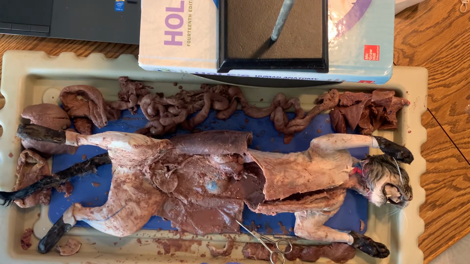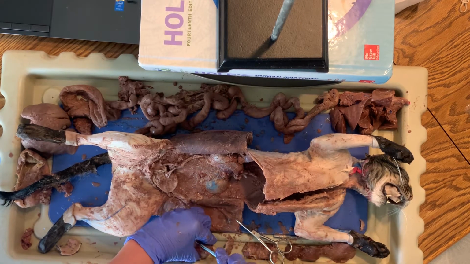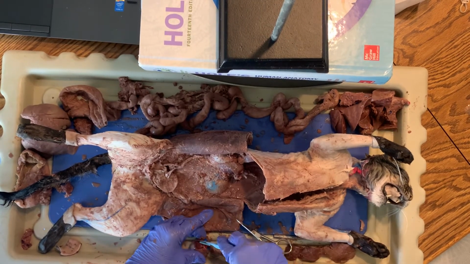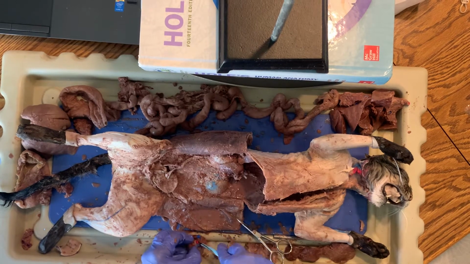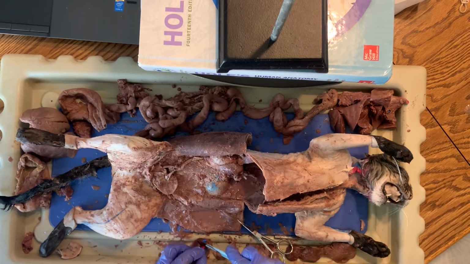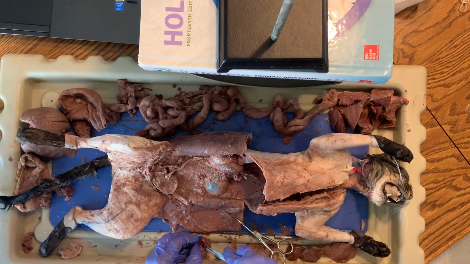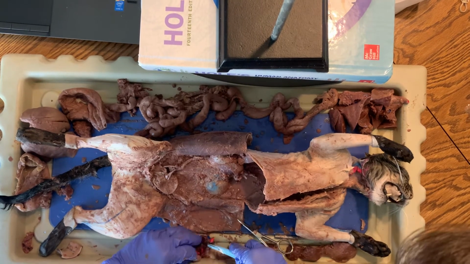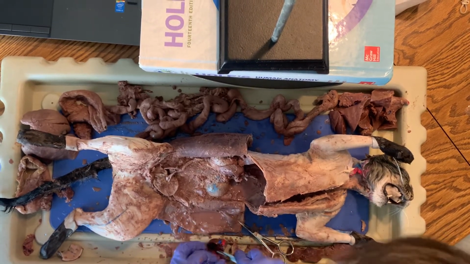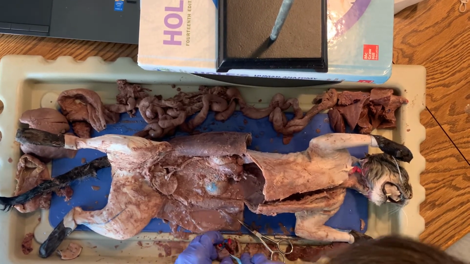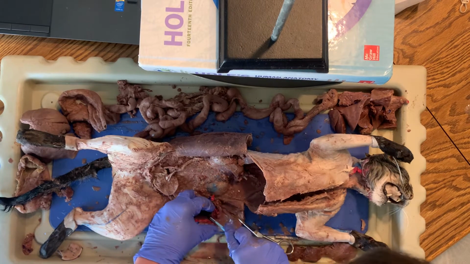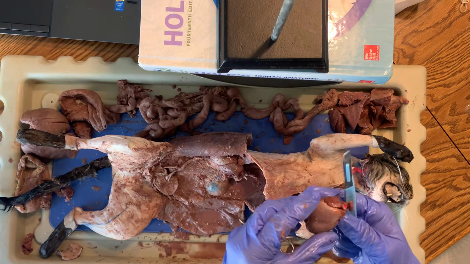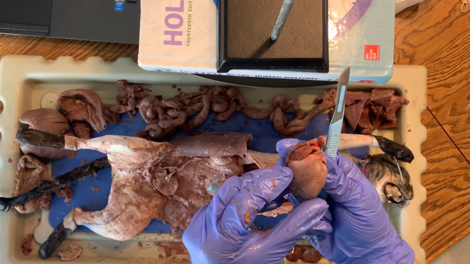And if I try to cut this heart for you, like I did for you with the deer heart, you might get lucky enough to see some of the parts inside. All right, so this was the front of it.